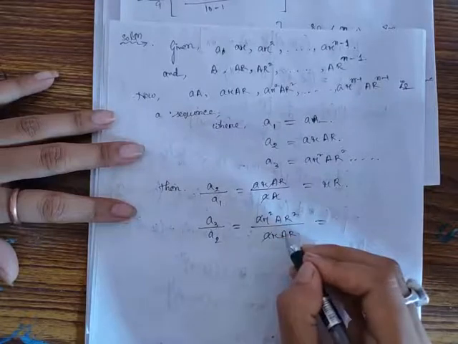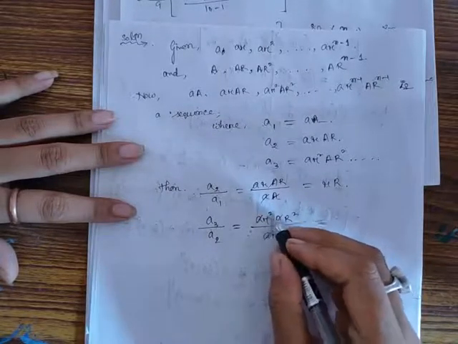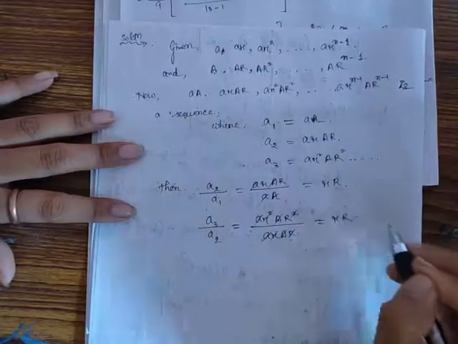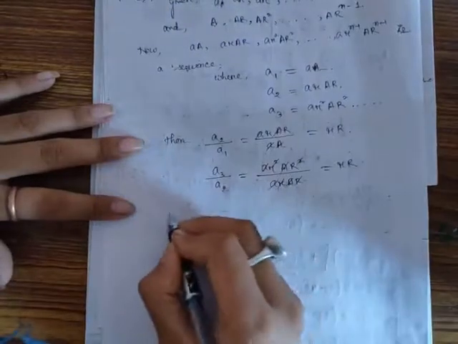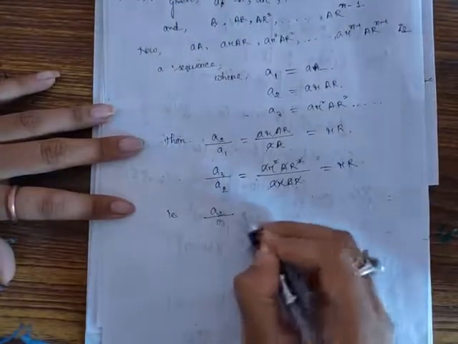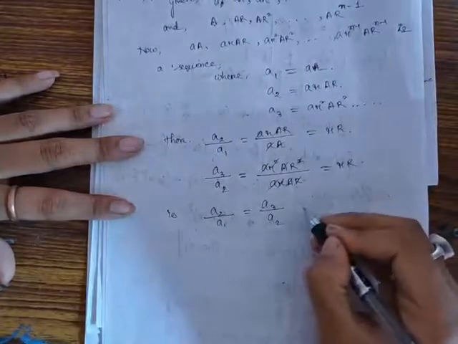Small a will get cancelled, capital A will also get cancelled, small r and capital R will get cancelled. We will be left with small r and capital R. That is, the ratio of the second term and first term and the third term and second term is same.